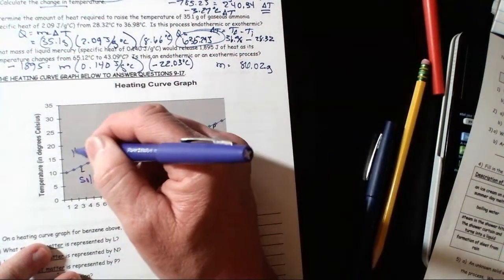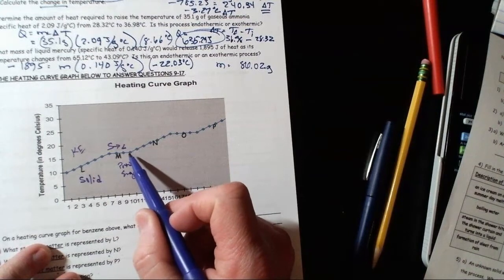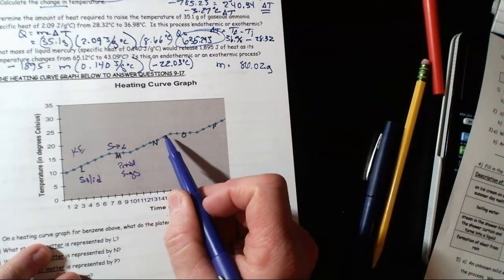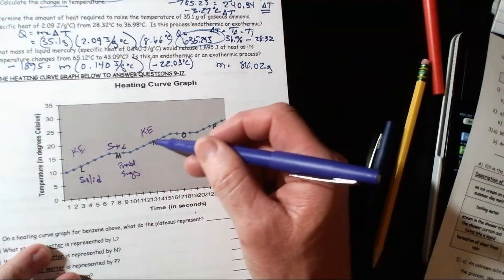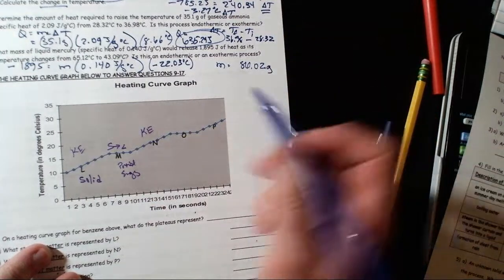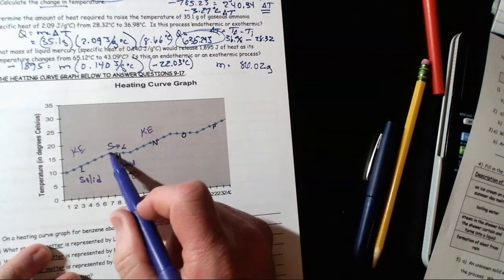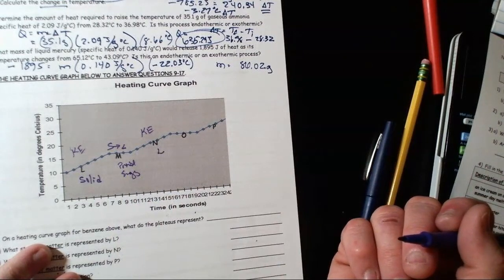Remember, L here was kinetic energy. Once we get to a certain point here, we start to increase our kinetic energy again. In other words, the temperature is going up again. You can see it's increasing, going up a slope. So here, we've gone from a solid to a liquid. So at N, everything's a liquid.